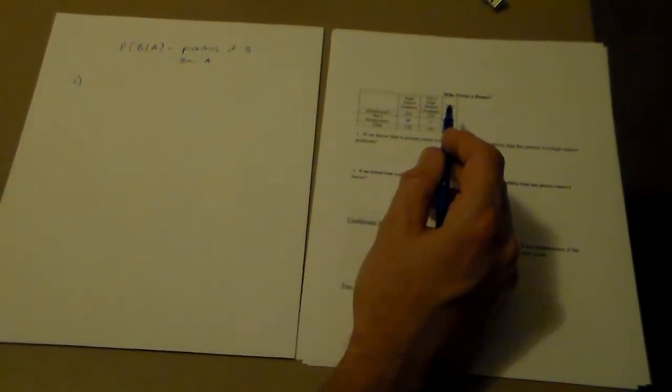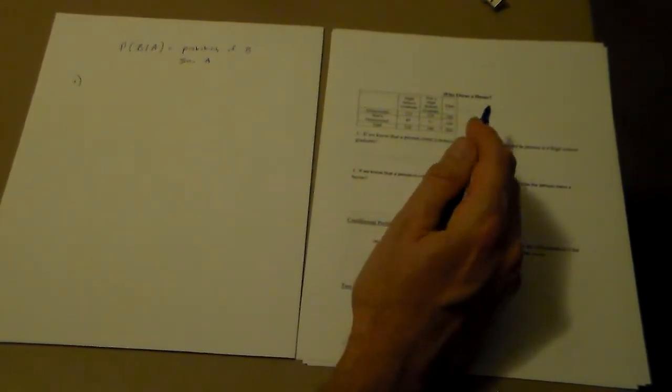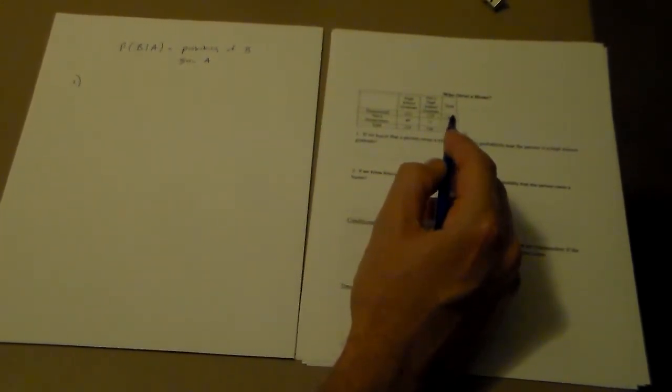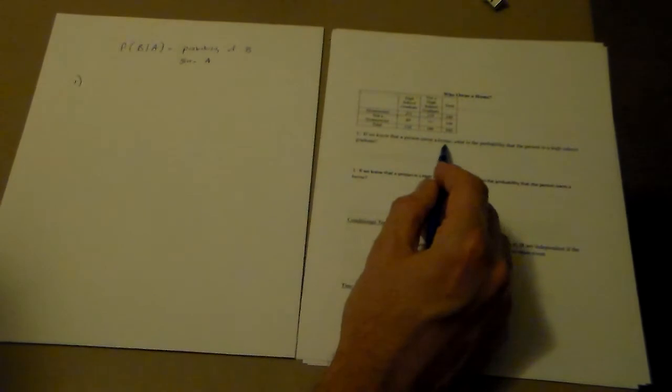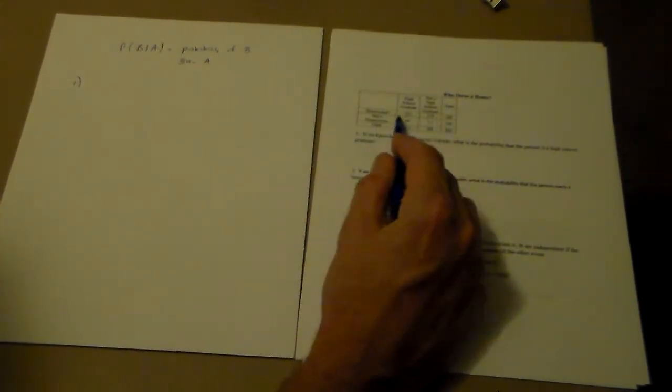Conditional probability, you're looking at a row or a column. Marginal probability, what we did way back at the beginning of the course, we're looking in the margins. But since this is a conditional probability, we're looking at a row or a column. And here, what we're given is they're a homeowner, so we're looking at the homeowner row. What's the probability the person's a high school graduate? Well, that's going to be 221 out of 340. And that is your probability. I would write it out too, and it'd be 0.65. So they probably want both of those.